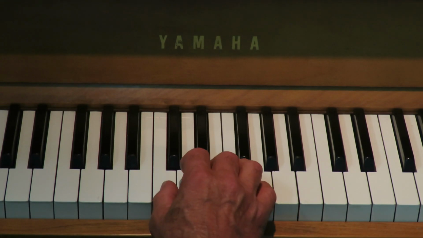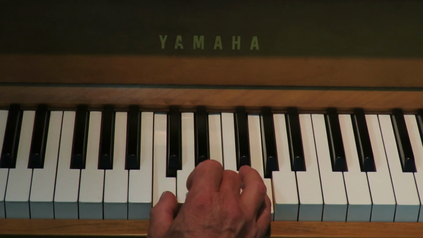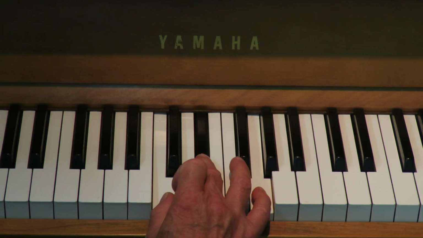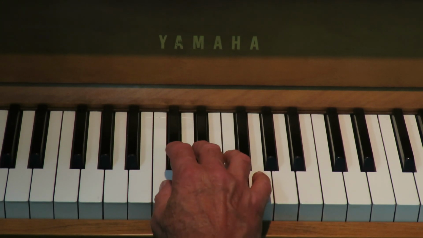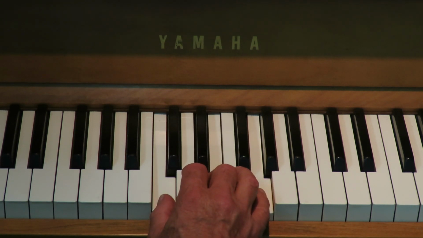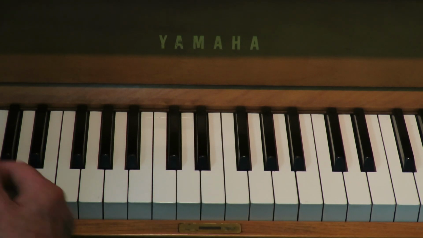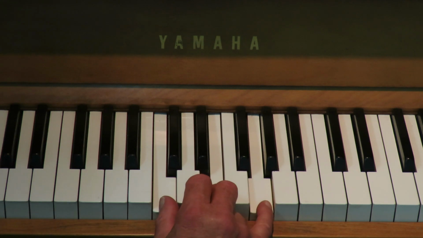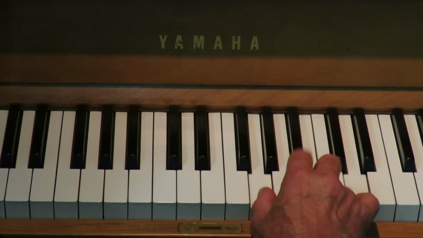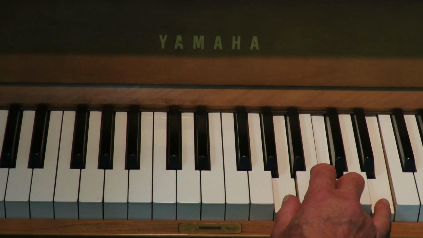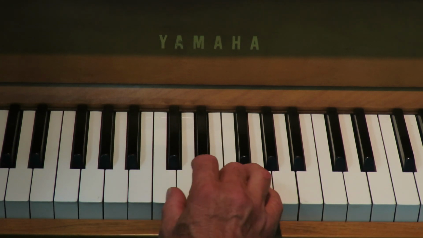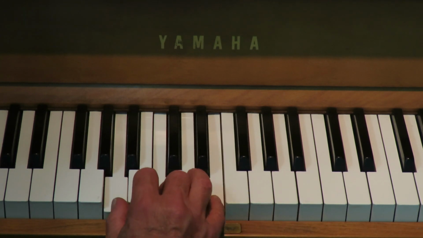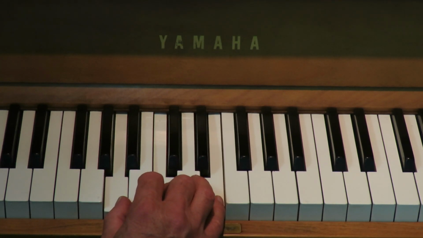We've already seen that you can simply flatten the major third to a minor third, and the major chord becomes a minor chord, or vice versa. We have a major 1 chord, and we have a minor 6 chord. Let's just put that 6 chord down an octave. So here's our major 1 chord, and here's our minor 6 chord.